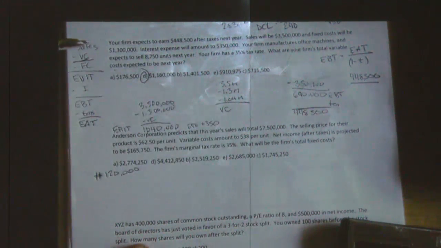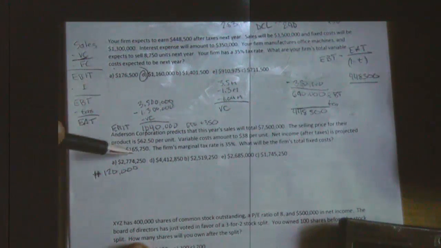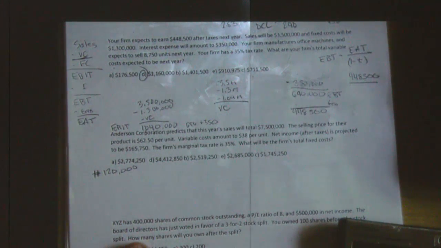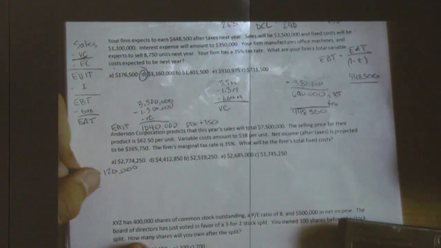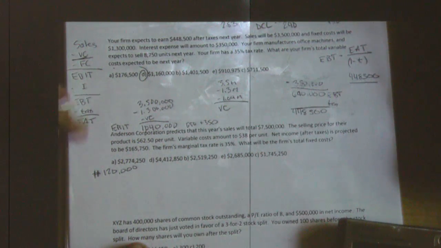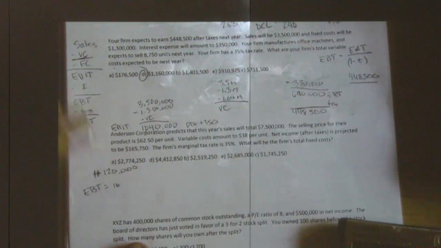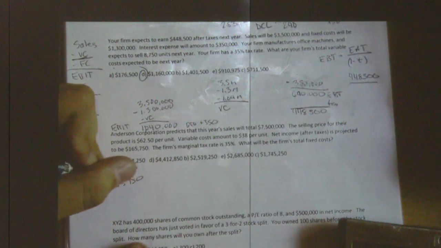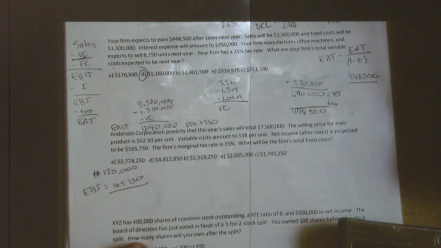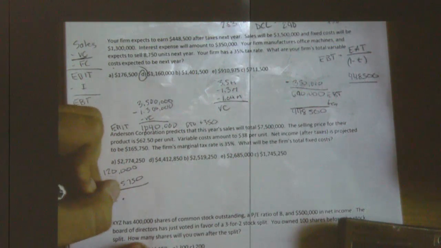They say net income is projected to be 165,750. So we're going to do the same thing like we did here, and shortcut some things. If we know net income is 165,750, we can find our earnings before taxes by doing net income, 165,750, divided by 1 minus 0.35.